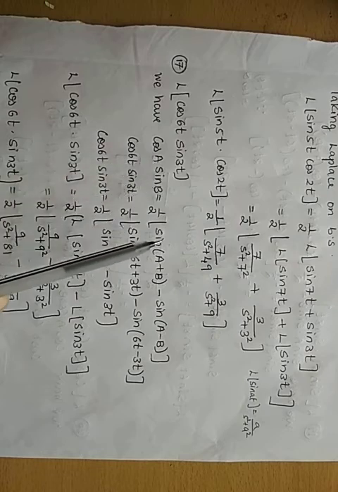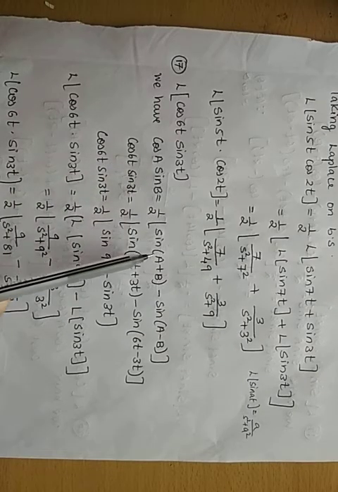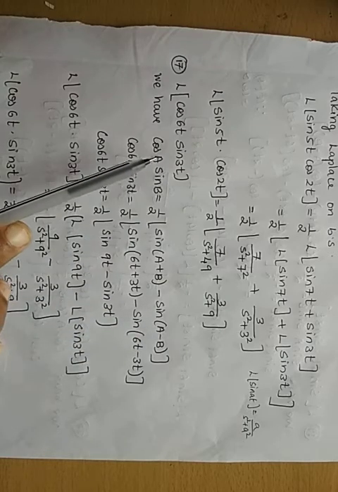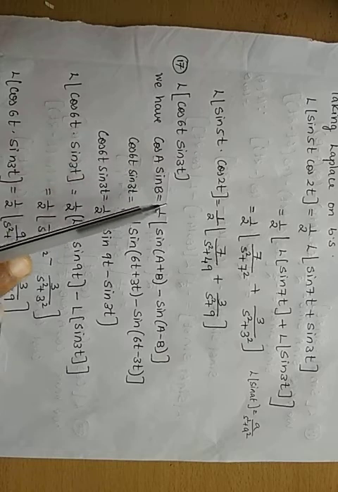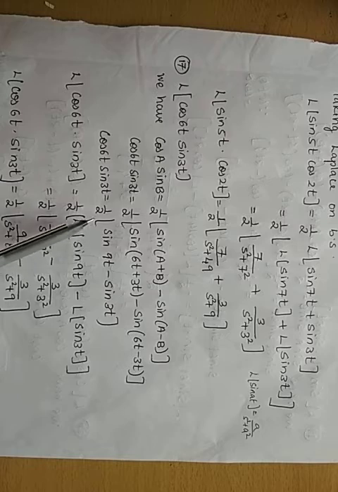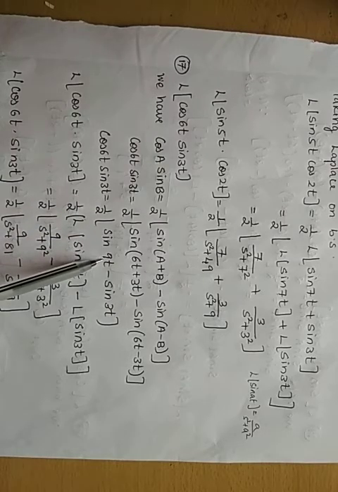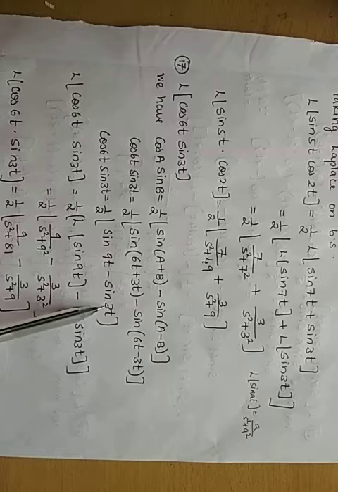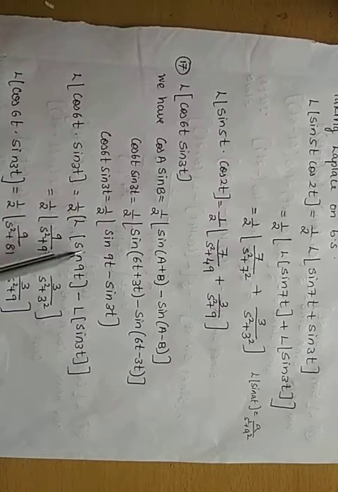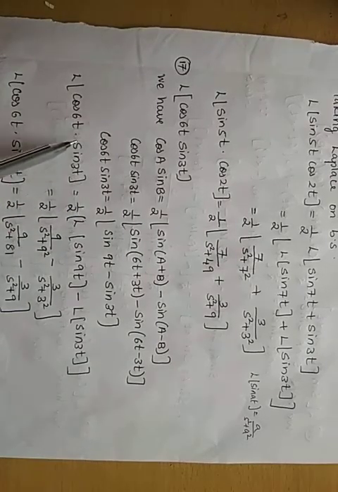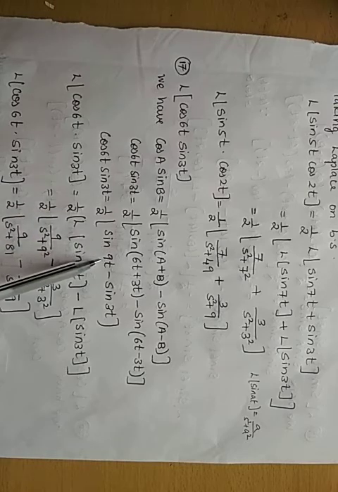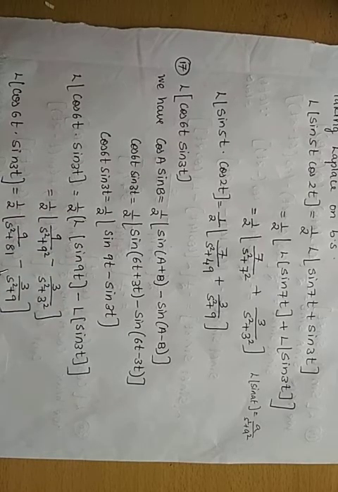So cos A into sin B formula is 1 by 2 sin of A plus B minus sin of A minus B. In place of A you take 6t and in place of B it is 3t. So when we substitute and simplify, I am getting 1 by 2 sin of 9t minus sin 3t. Once we have simplified into two functions, we are going to take Laplace on both sides. So when we take Laplace on both sides, 1 by 2 I will keep it aside and take Laplace of sin 9t and Laplace of sin 3t.